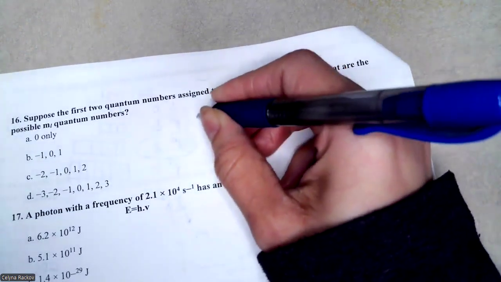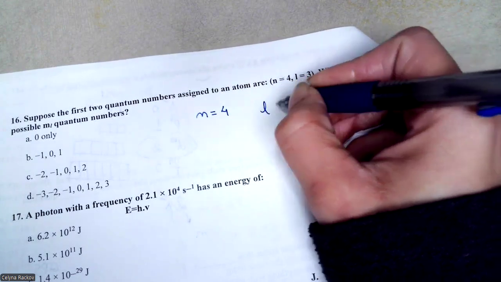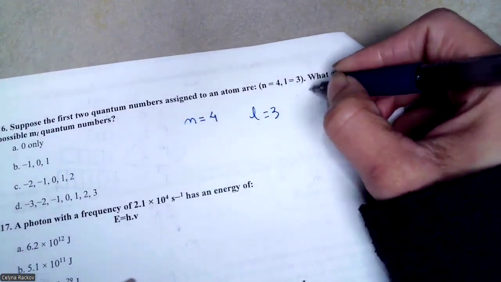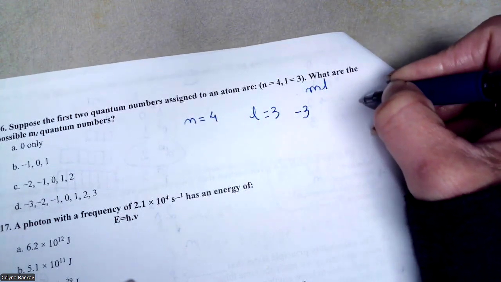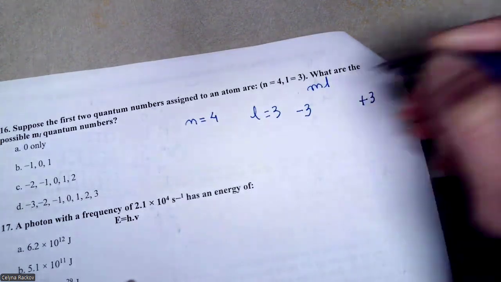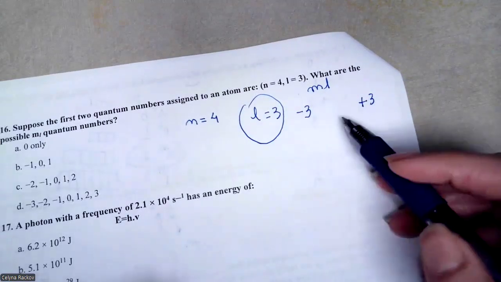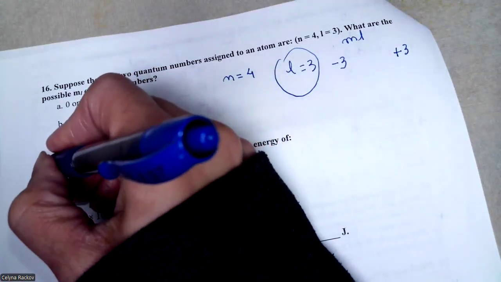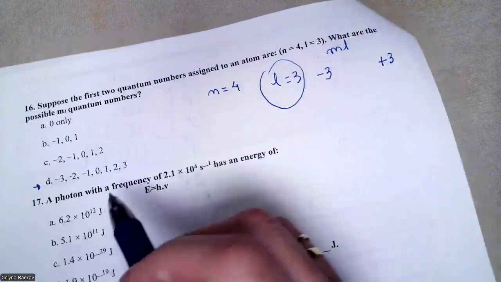When l is 3, the ml will range from -3 to +3. Write these numbers here. The options also indicate what will be the range of your ml. So the answer is D. The range will be from -3 to 3.